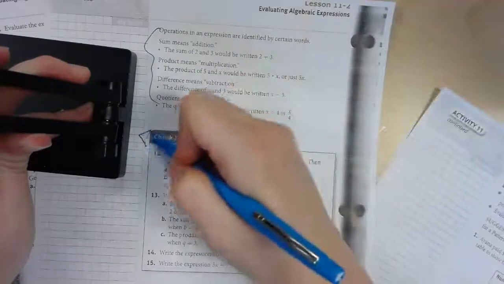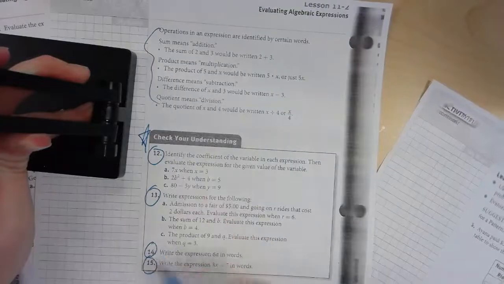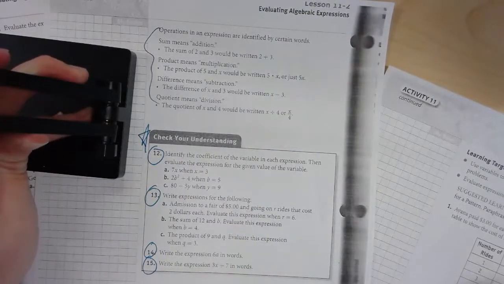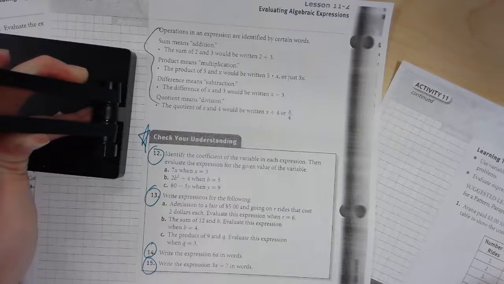So these are the problems you're going to be turning in to me once you get back to school. So go ahead and give those a try. And then if you have any questions, you can always jot those down and we can take care of them when you get back to school. Or you can ask someone at home to help you.